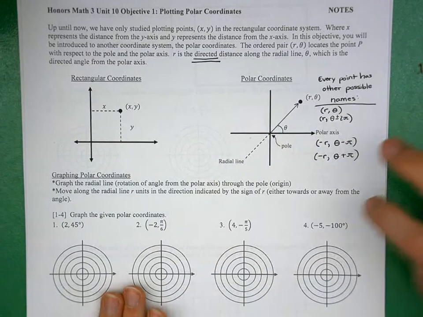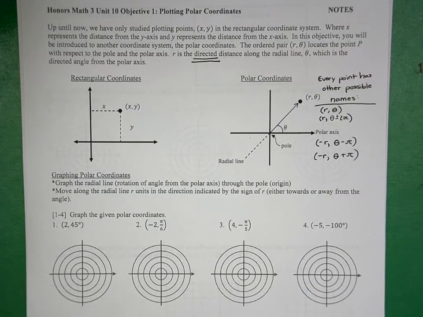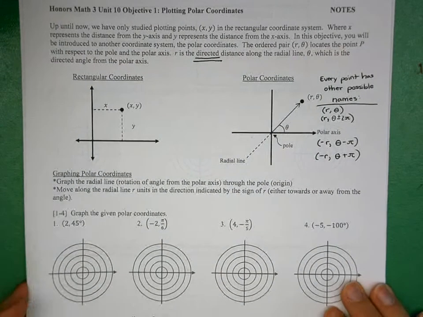But these 4 names are going to be important to keep in mind because one of the things you will have to do within this objective is give other coordinates that would still land you in the same location as the given polar coordinate. And so we'll come back and reference these in a bit.